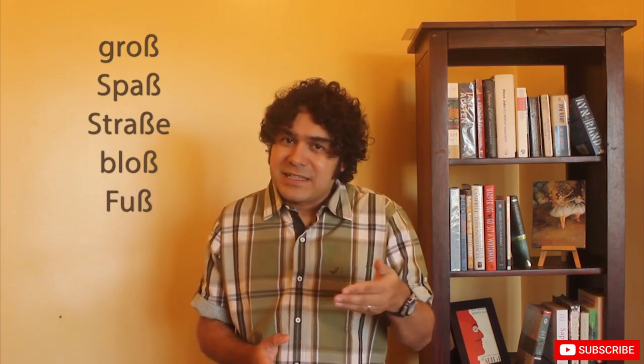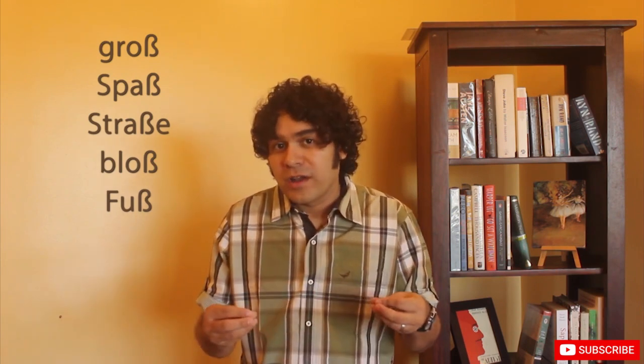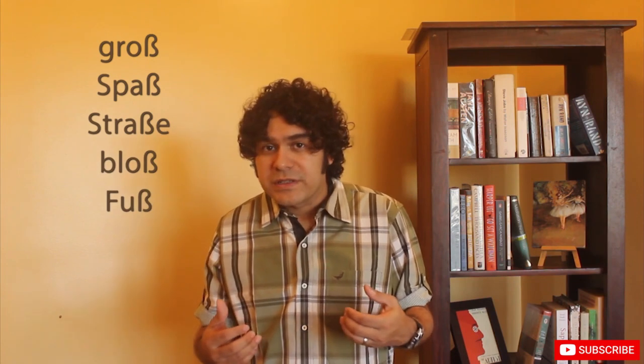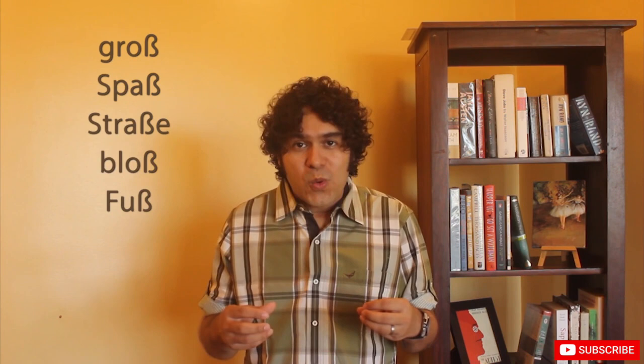So another indicator for long vowels is the letter ß. Whenever there is an ß in a word that comes after a vowel, the vowel is pronounced long. It's a long vowel. For example, in this word, there is an O and after it there is the ß, so the O should be pronounced long and the pronunciation is groß. Remember, long O is O.